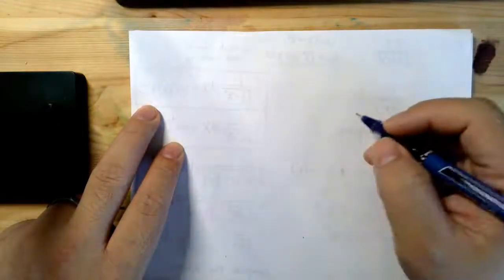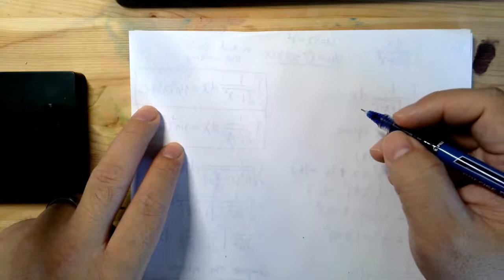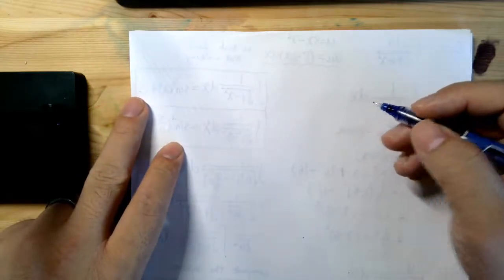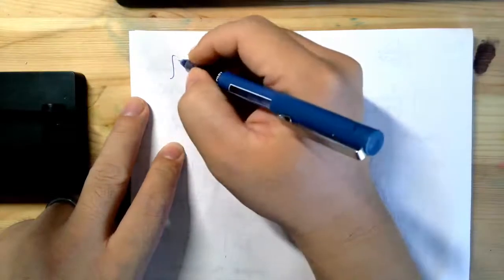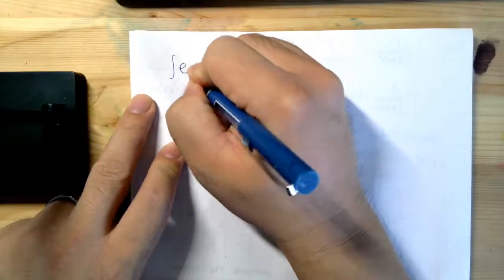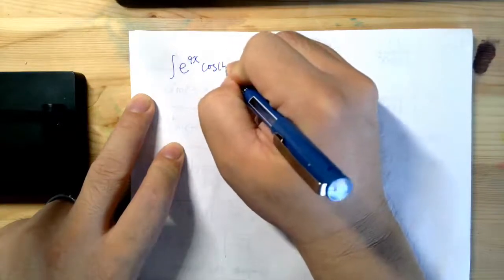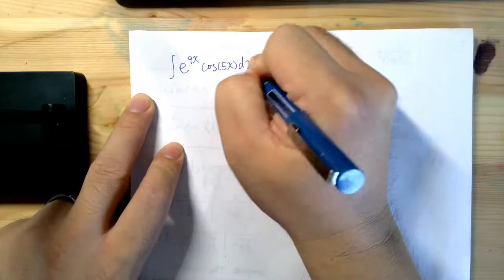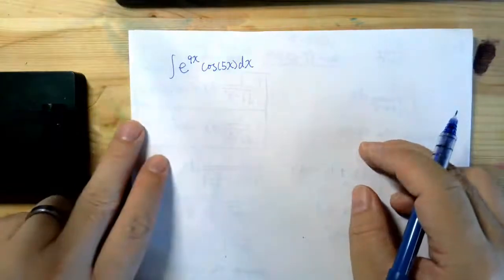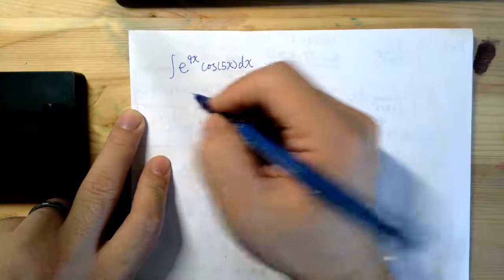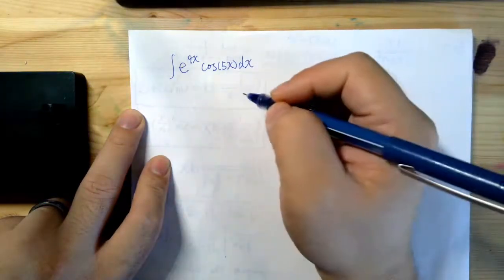Okay, so now let us look at one problem. We're going to use integration by parts. The problem is the integral of e to the power of 9x cosine of 5x dx. When we're trying to use integration by parts, we need to select the u and v prime, right?